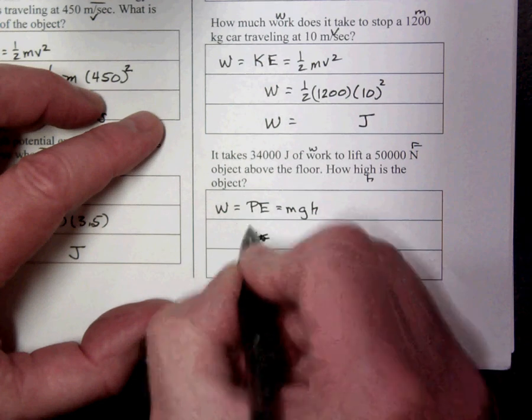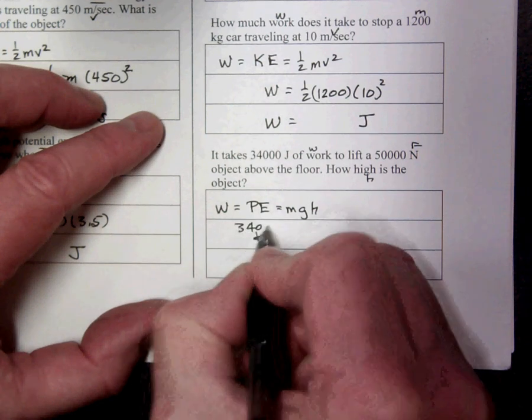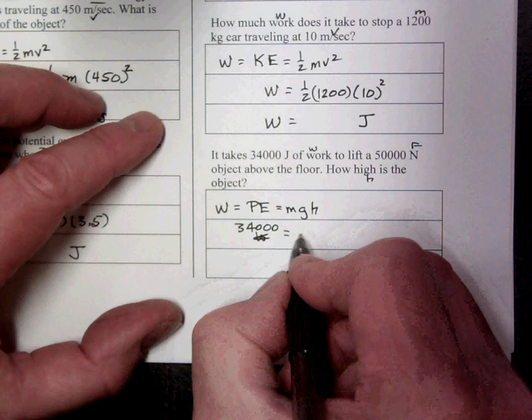So that's a bad thing about a pen. If you make a mistake, it's kind of hard to erase.